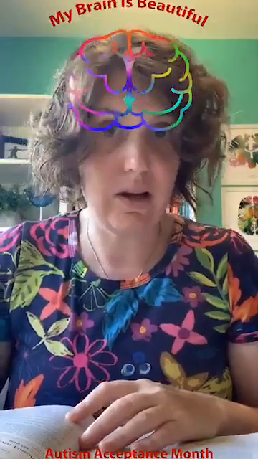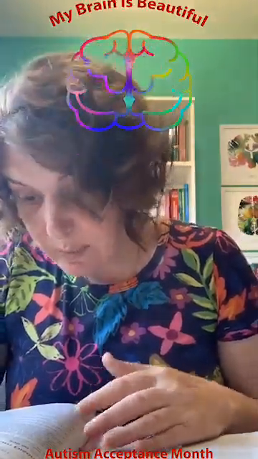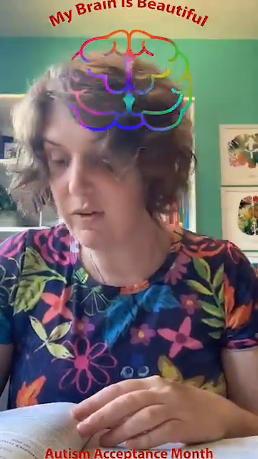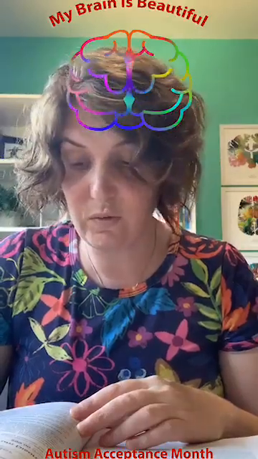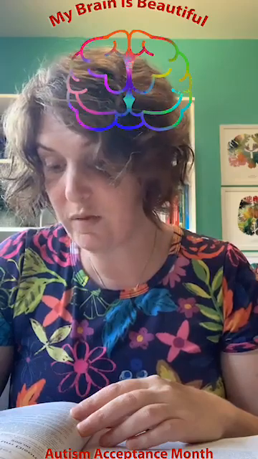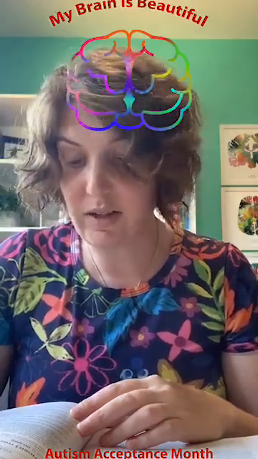The last one is number 3. Number 3 is deficits in developing, maintaining, and understanding relationships, ranging, for example, from difficulties adjusting behavior to suit various social contexts, to difficulties in sharing imaginative play or in making friends, to absence of interest in peers.